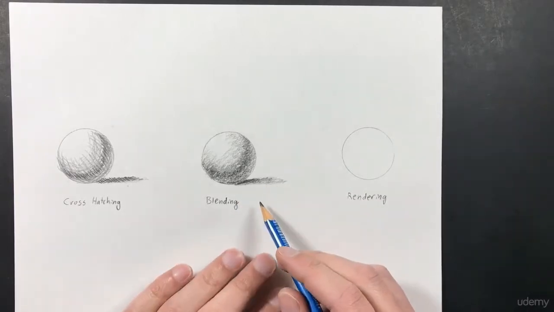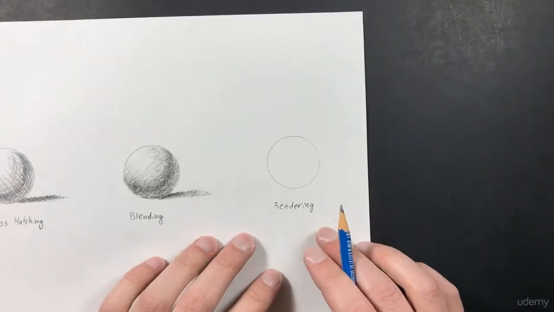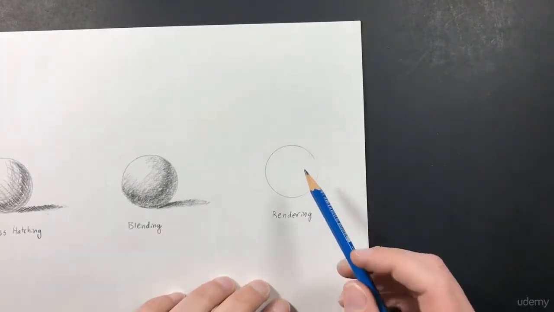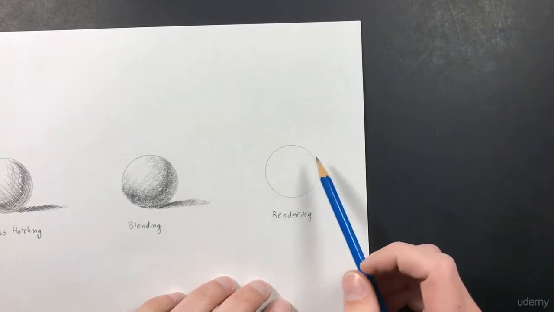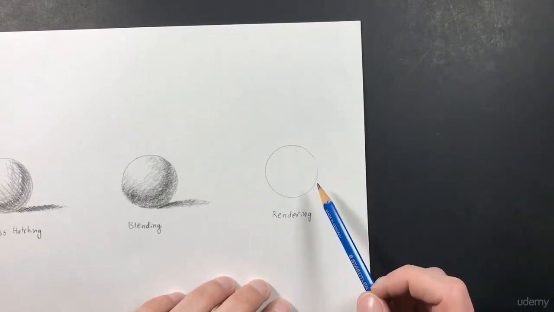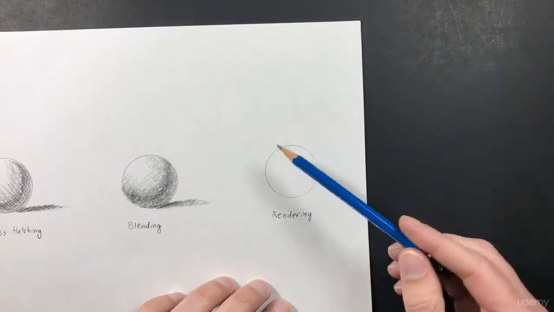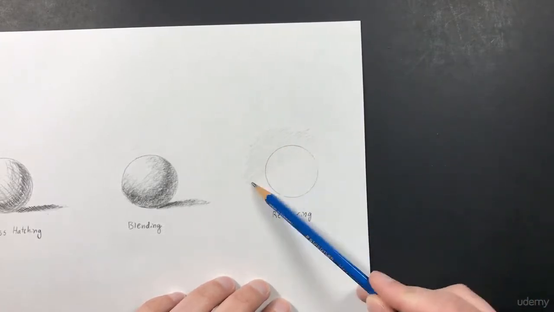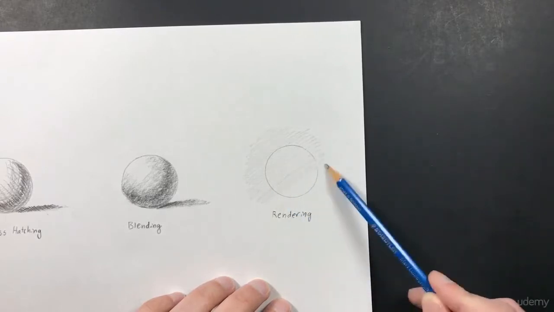All right, now let's go ahead and move on to the last one. So the last drawing style is called rendering. And what rendering is, it's basically starting out with a neutral value for our background, and then we draw and create highlights on top of that. So let me show you what I mean. So what we'll do is we'll go ahead and lightly put in a nice mid-gray background.